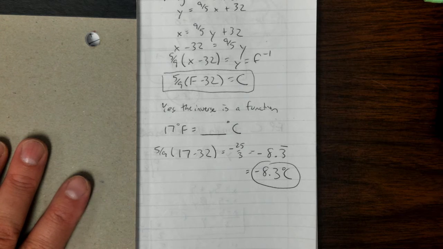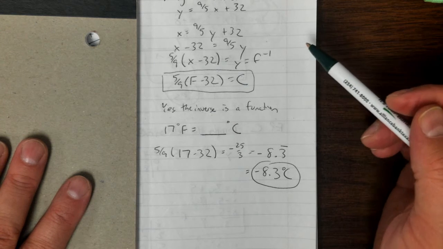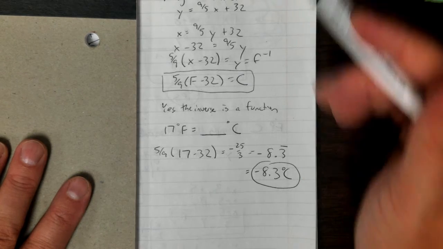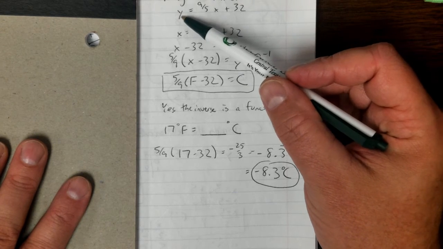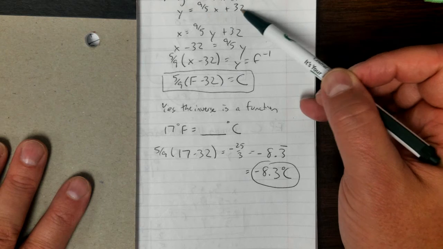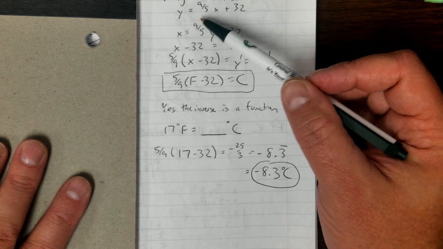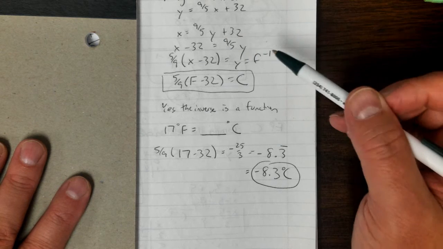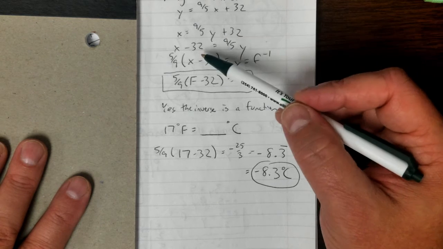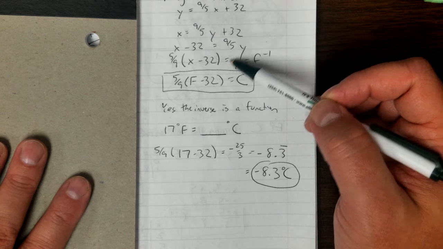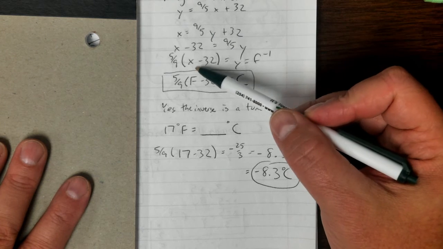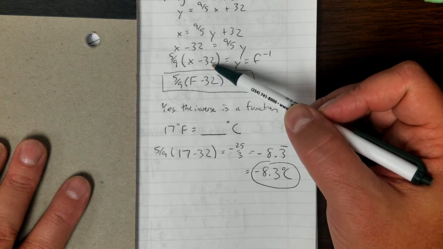Our next problem is about the Fahrenheit conversion with Celsius, and so I started with making my original y equal 9/5 x plus 32, and then I switch x and y, so x equal 9/5 y plus 32. Then we subtract 32, then we multiply by 5/9 to both sides, and so I have 5/9 parentheses x minus 32.